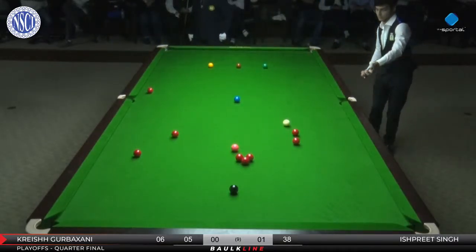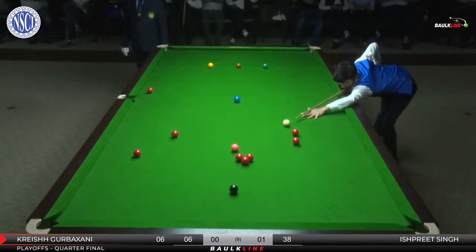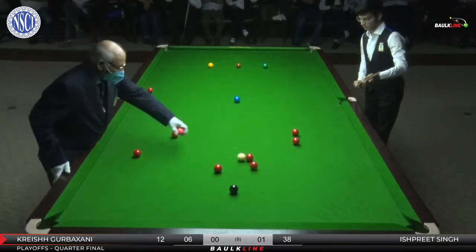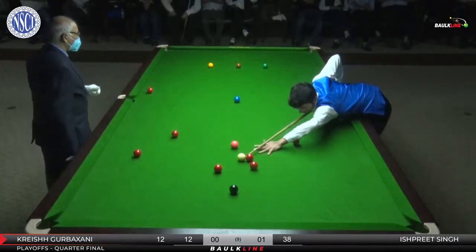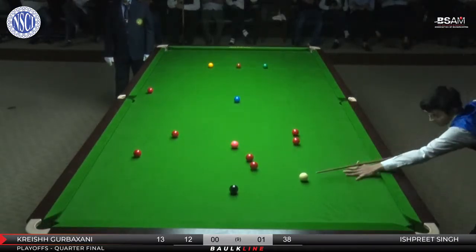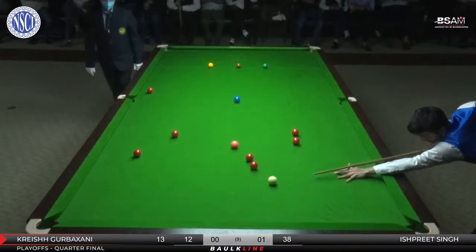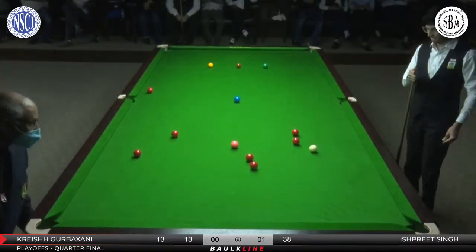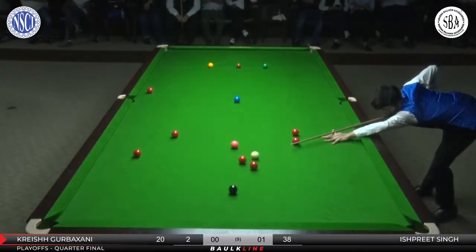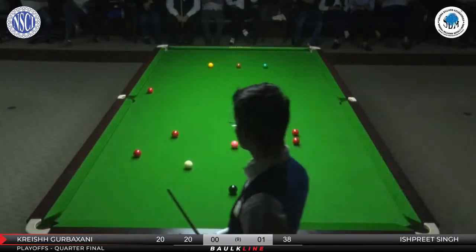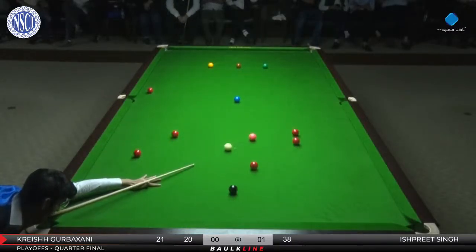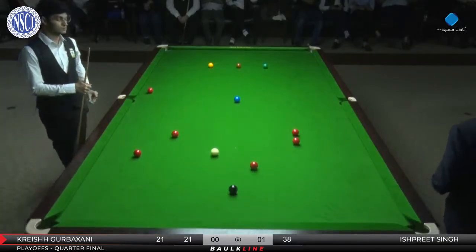Kreishh now on our screens, he is the speedster, and he is a very, very promising player, extremely talented. He is Maharashtra number 1, and of course as a junior and sub-junior he's won all that he could. And you may now know why he is called the speedster. He doesn't waste any time. He's extremely clear in his thought process, and he's ready to execute.